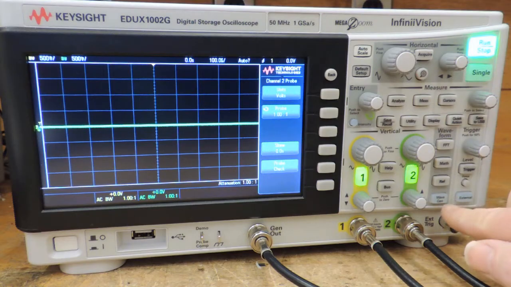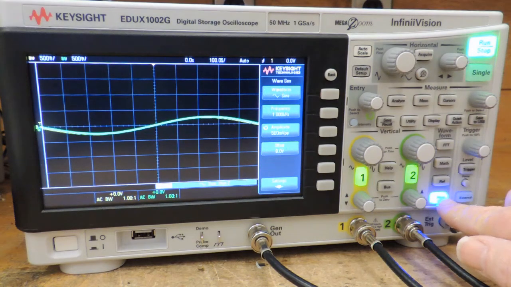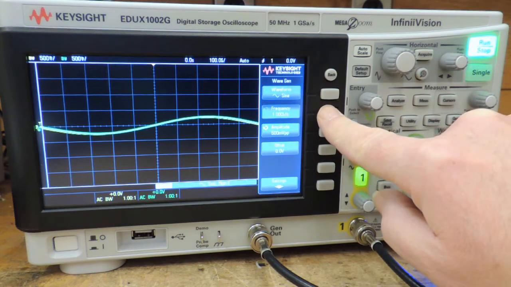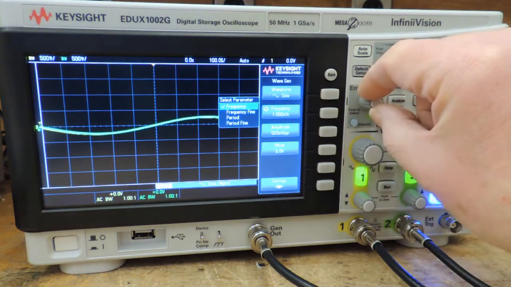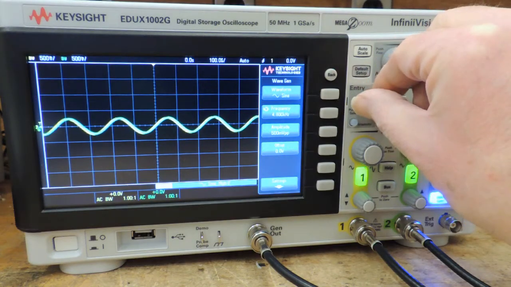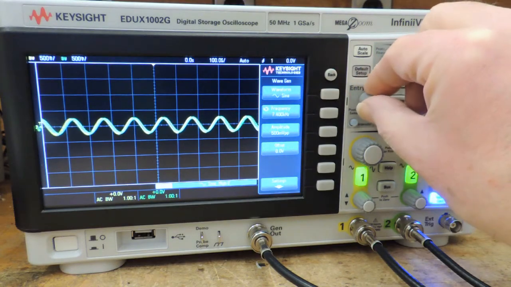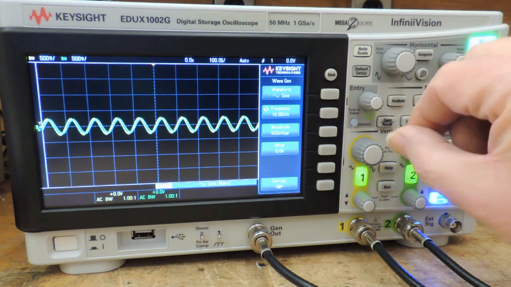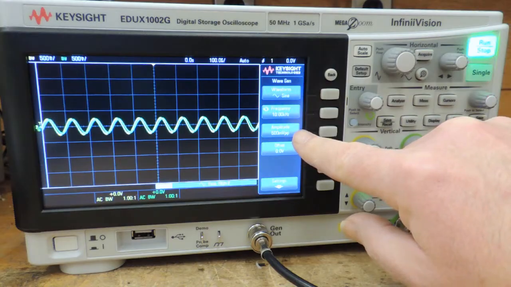The next thing we want to do is put on the wave generator. So it comes up at sine wave 1 kilohertz. We need to select frequency and increase that up to 10 kilohertz. So there's our 10 kilohertz frequency.